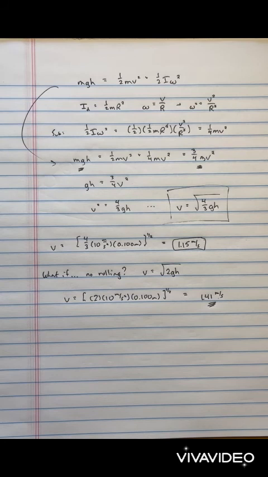If you have an object that's rotating and moving forward at the same time, the kinetic energy has to be shared in some fashion between those two parts. You don't have one or the other, you have to share it. And that's why we get what we get.